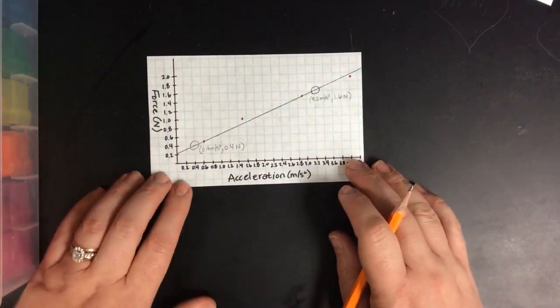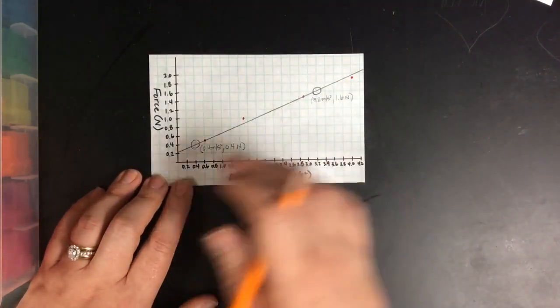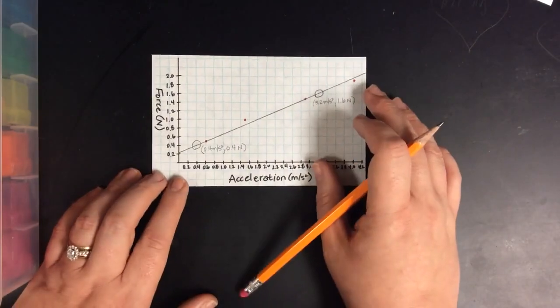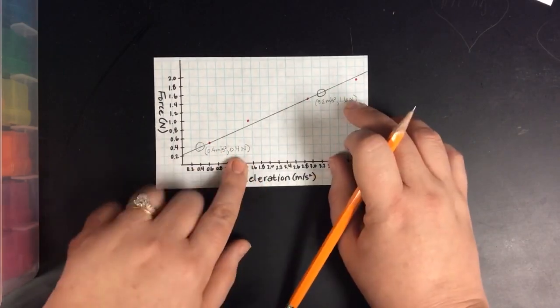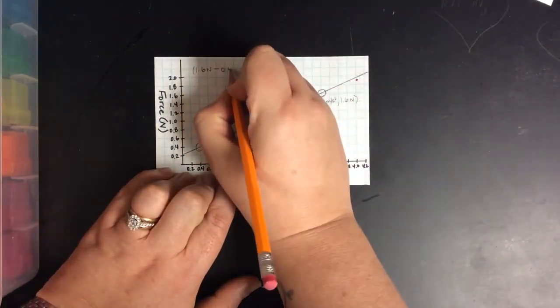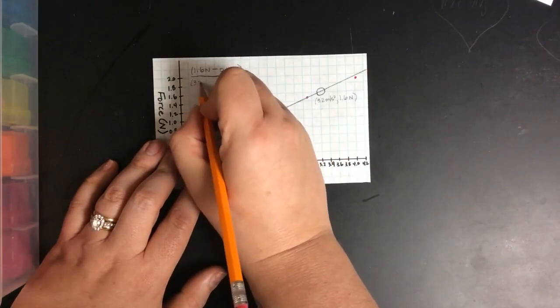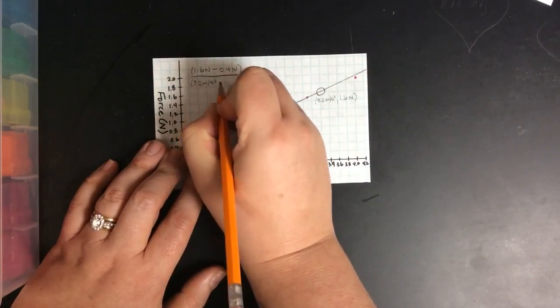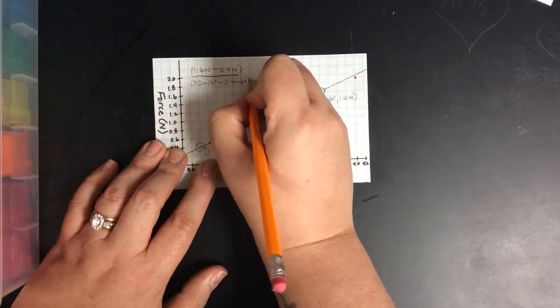Now I'm going to find my slope. You can do it right here in the blank space in your graph paper, or you can show your work on your journal. So y2 minus y1, 1.6 newtons minus 0.4 newtons over x2 minus x1 over 3.2 meters per second squared minus 0.4 meters per second squared.